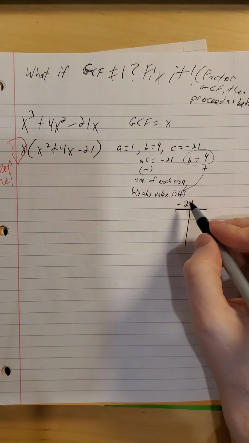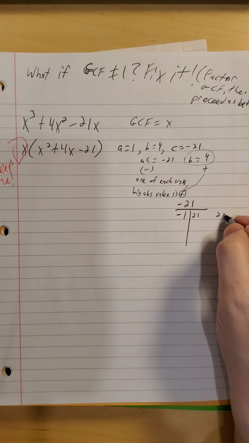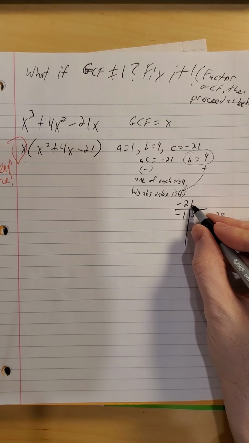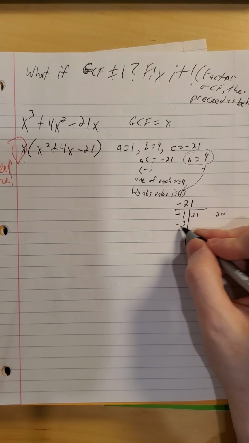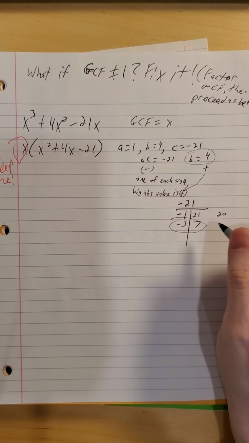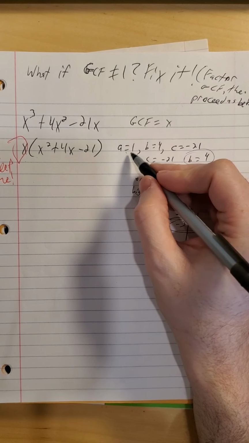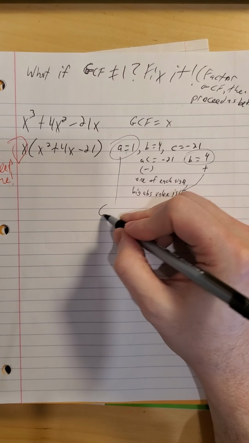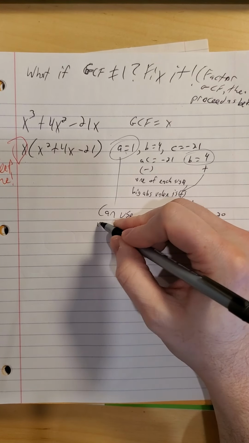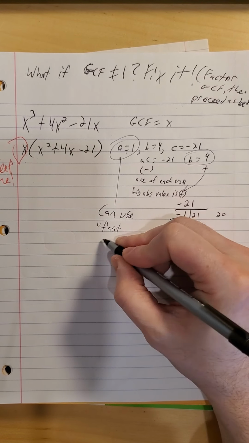So big guy gets positive, so the little guys are negative. So negative 1 and 21 sum to a positive 20. It's not even, so 2 won't work. Negative 3 and positive 7, and there's our winning combination. And because A is equal to 1, we can use what I refer to loosely as fast factoring.